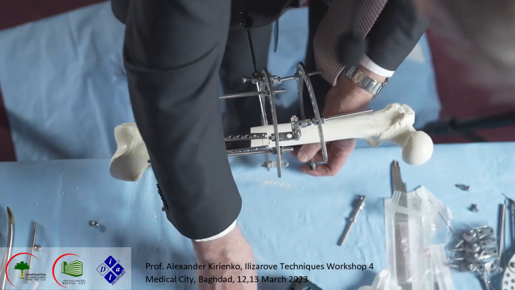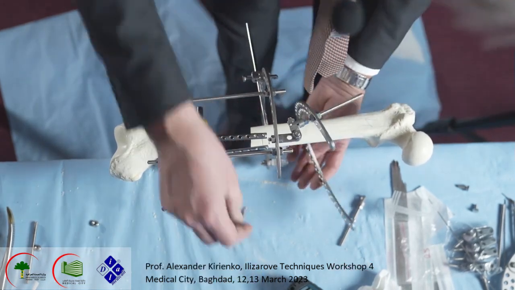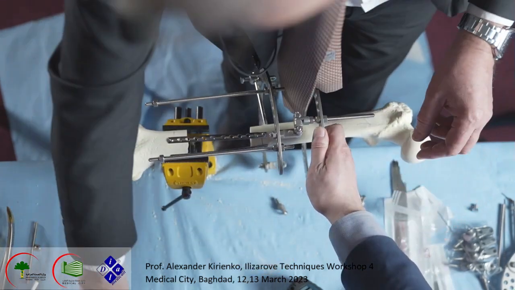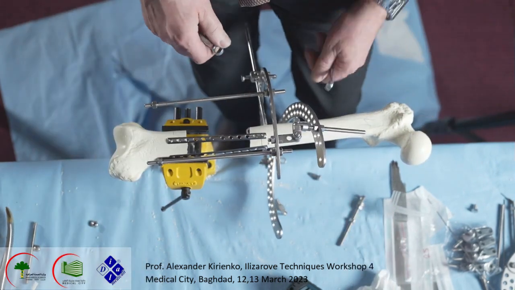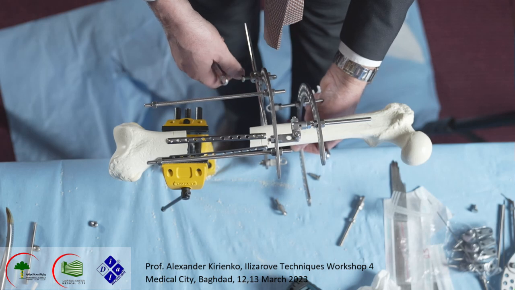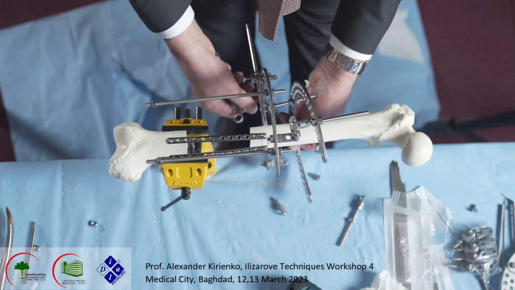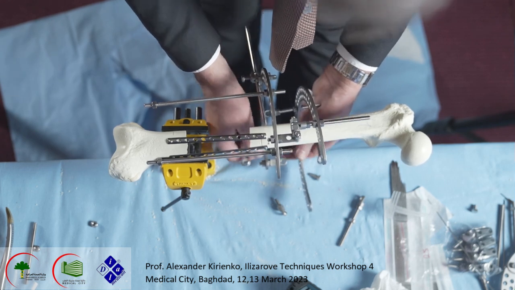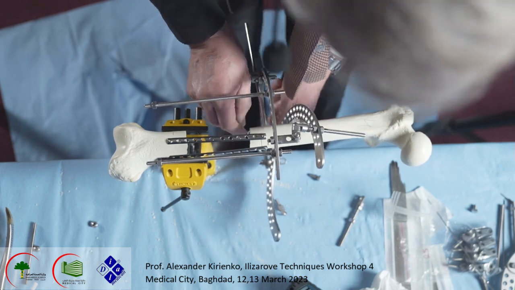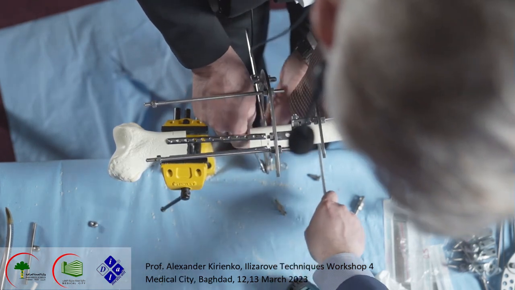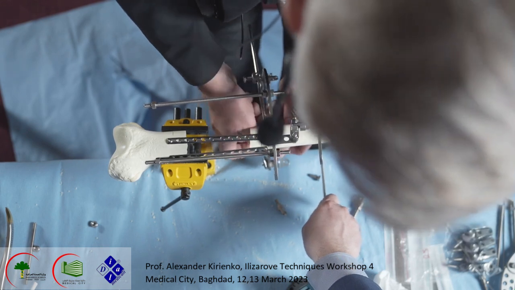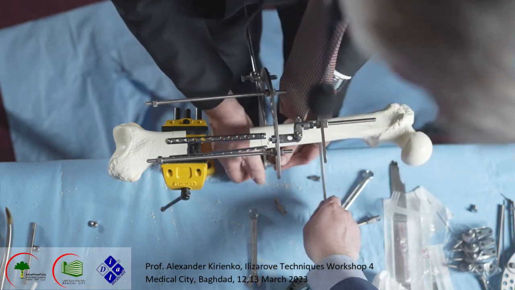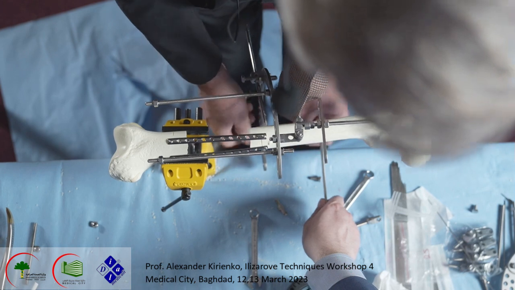I do another one here, posterior, bolt and nut here. Better, one second, may do it differently. Because we can't put the rod more posterior, it will be so bulky and uncomfortable for the patient.